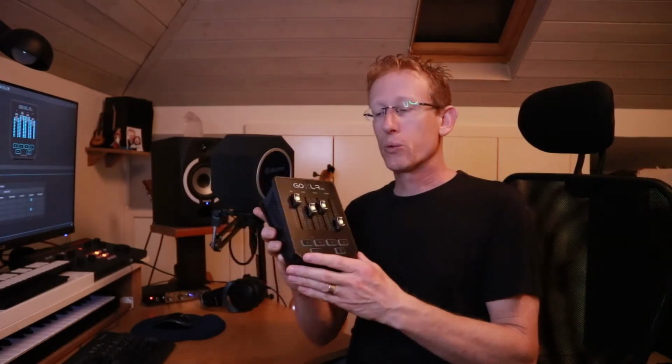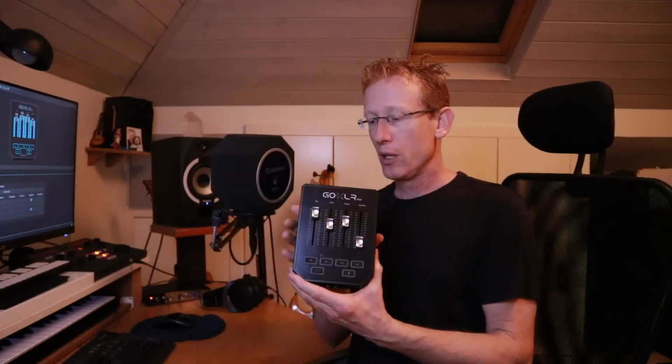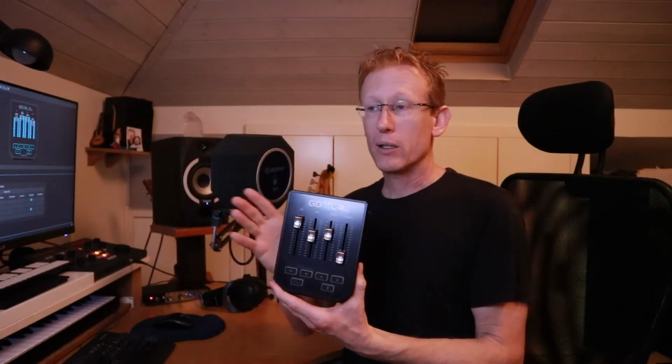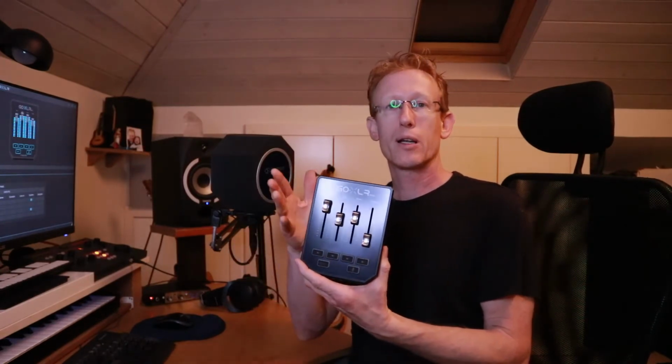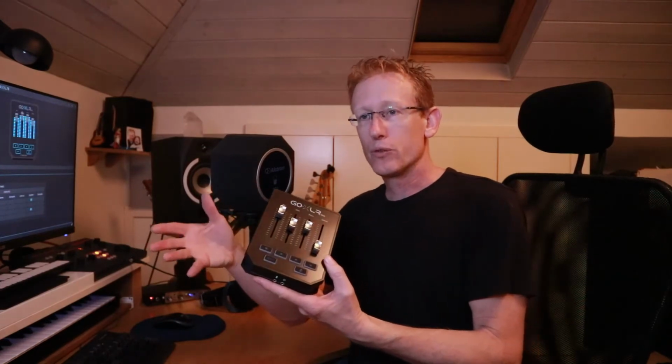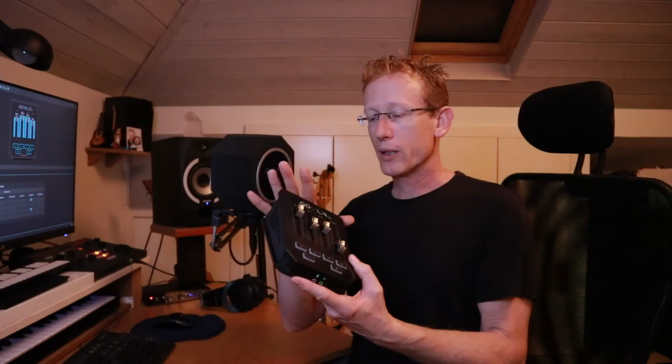So what's the difference between this and whatever audio interface you might have? Well, at least my audio interface presents itself very simply as one device. So if I'm using it with Cubase, I'm not able to route the sound out from Cubase into OBS, and this is all solved with the Go XLR.